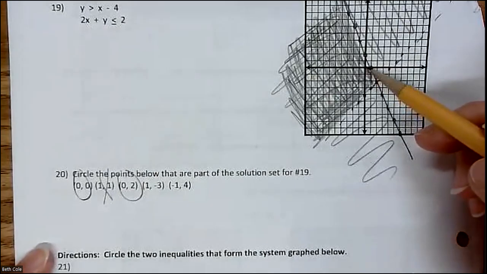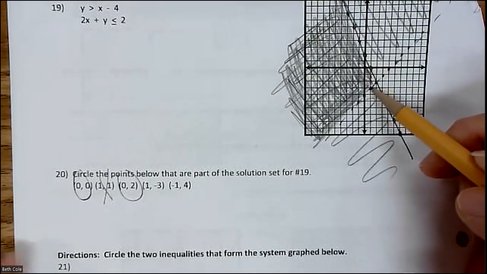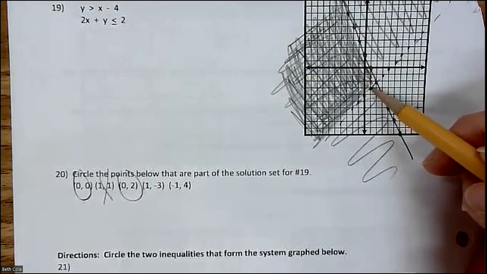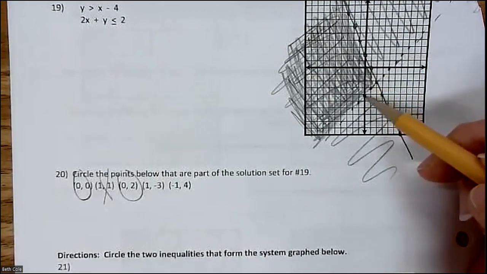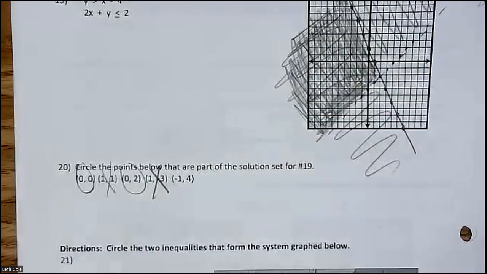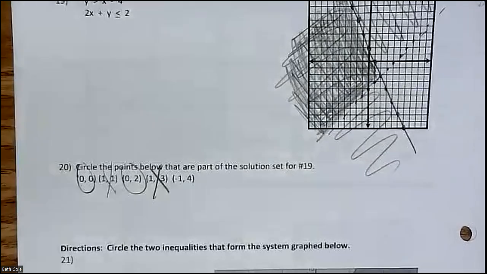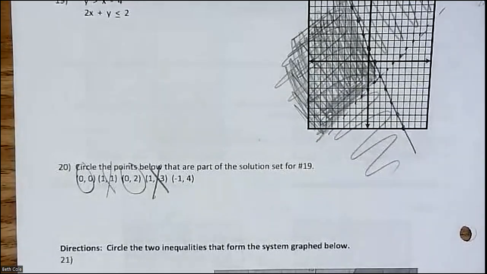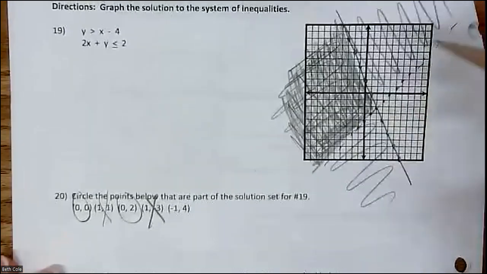Oh, to compare and contrast, do you see how 1, -3 is right here? No. It's a no because it's on the dotted line. So we don't want that. So solid counts, dotted doesn't. Does the intersection count? No, unless they're both solid, but I'm not going to do that. All right, and then how about -1, 4?